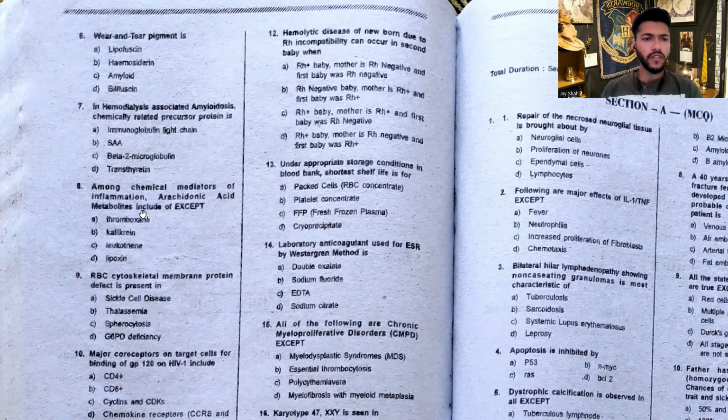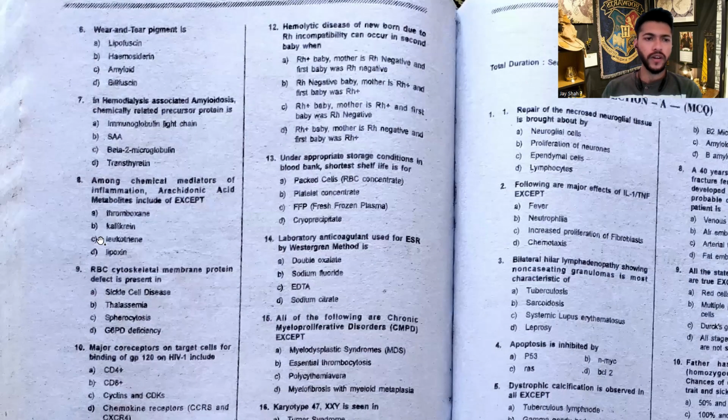Among chemical mediators of inflammation, arachidonic metabolites include all except thromboxane? Leukotrienes, lipoxins, yes. Lipoxins are basically LOX. Thromboxane is also LOX. Leukotrienes are LOX, which is lipid oxygenase. Kallikrein, no. Kallikrein is derived from complement.